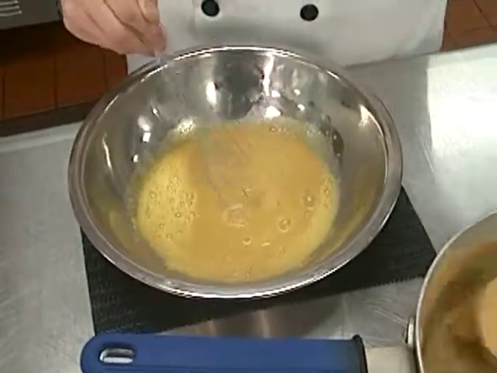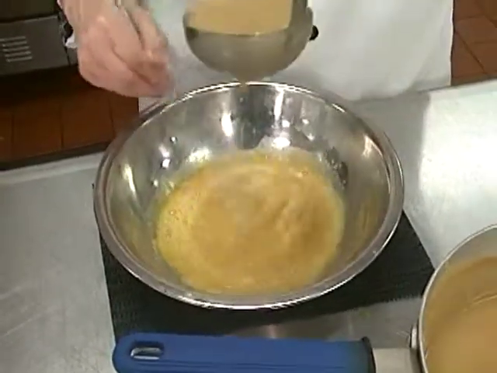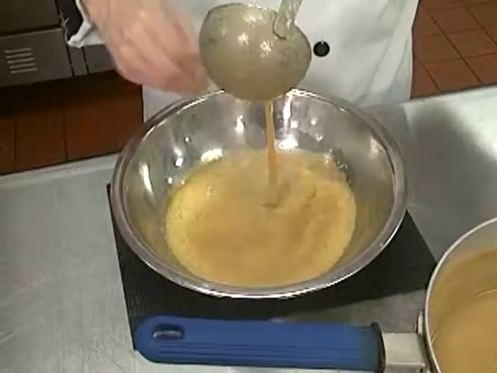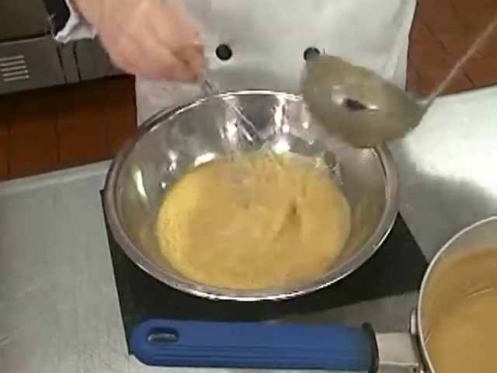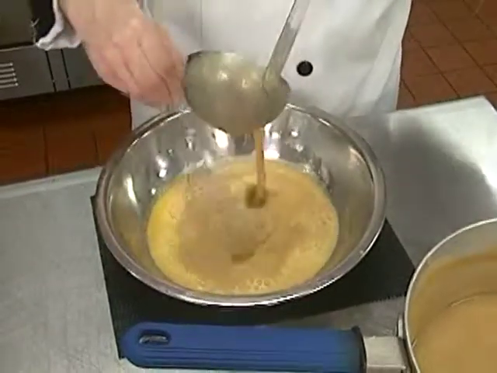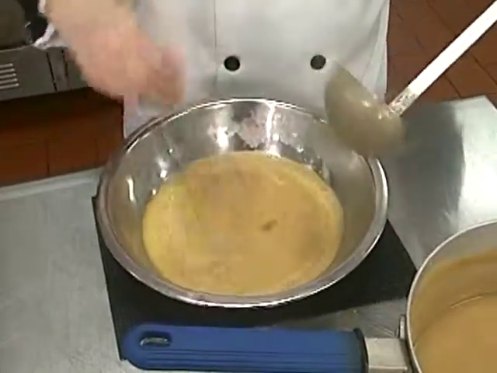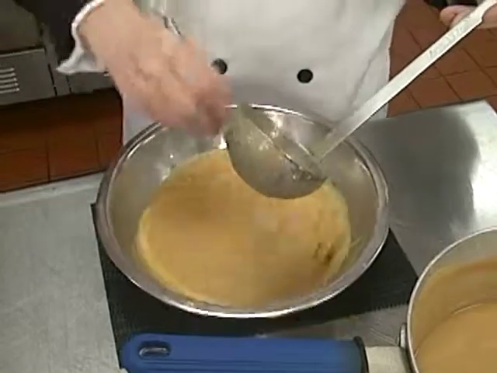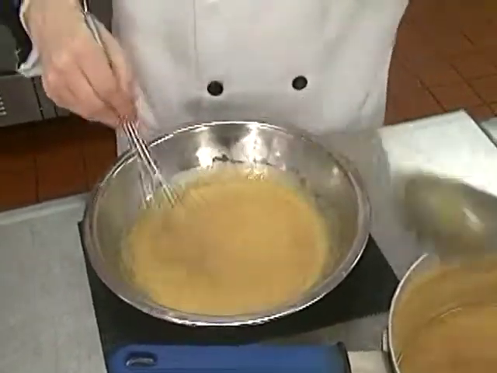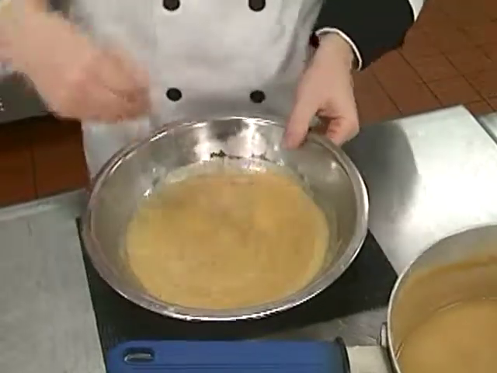Okay, and you can see how thick this mixture has gotten. All right. Okay, so that's all nice and warm. And now those eggs are at the temperature of the mixture itself.